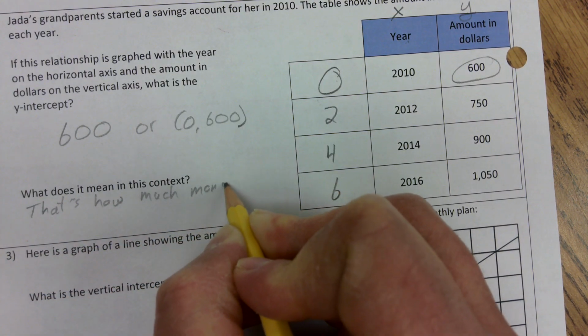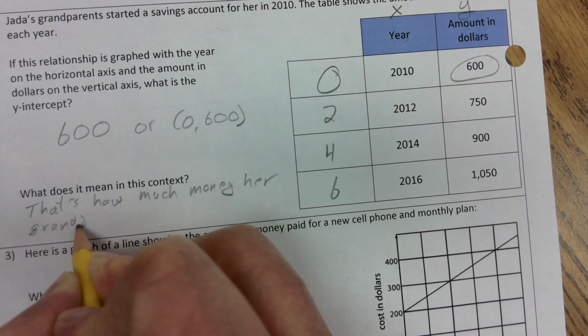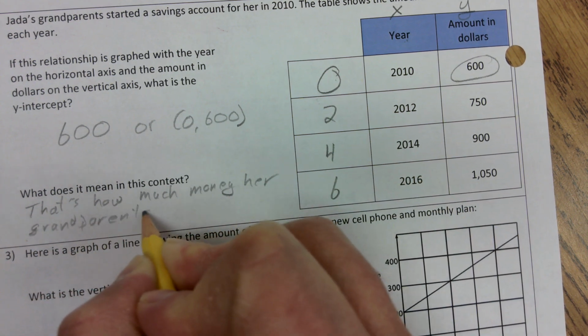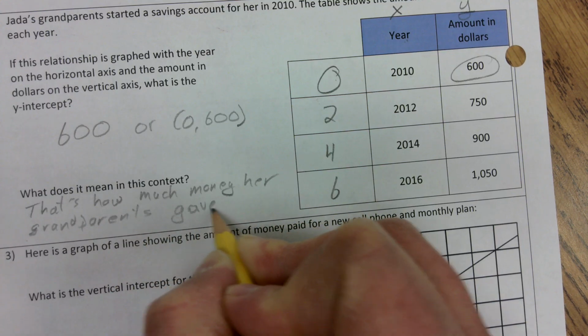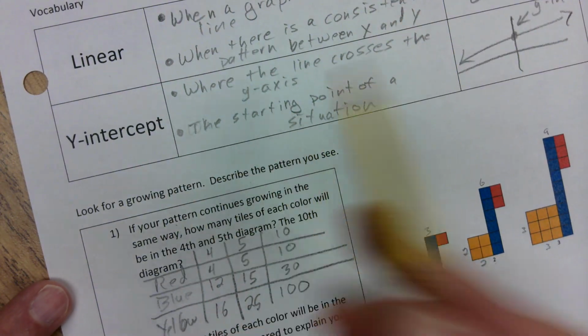How much money her grandparents gave her. It's the starting point of the situation, which is exactly what we said for our definition of y-intercept.